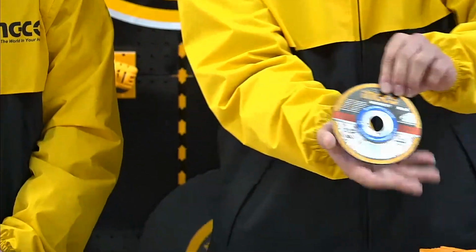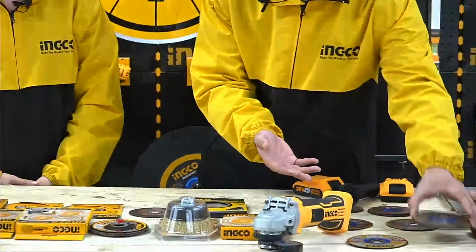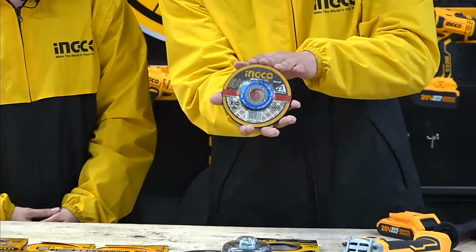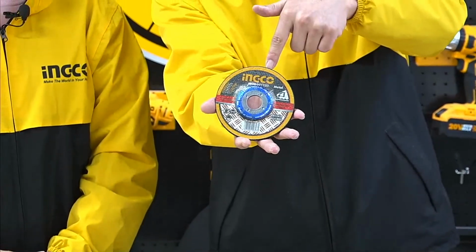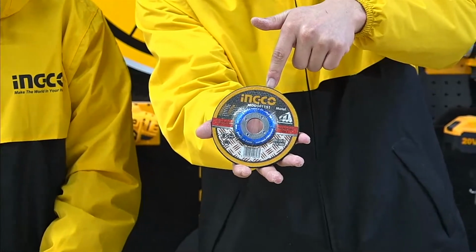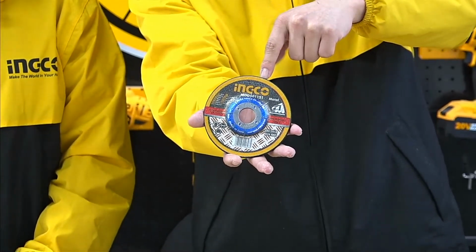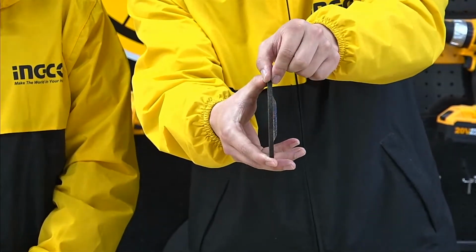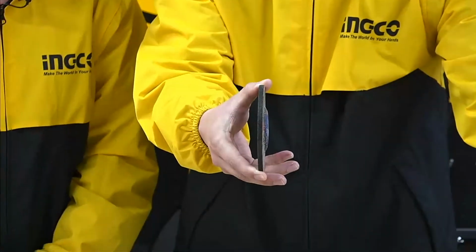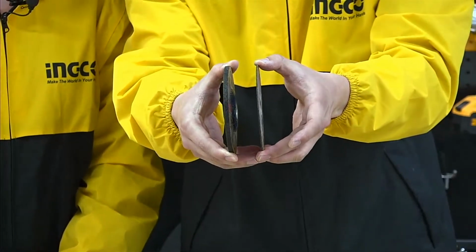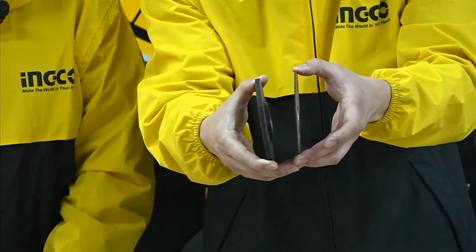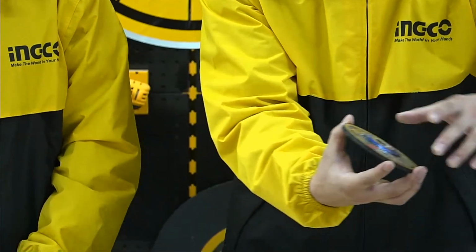And also we have the abrasive grinding disc, which is for grinding. You can see its width, its thickness. Compared with the old one, the thickness is totally different. It is thin, the old one.